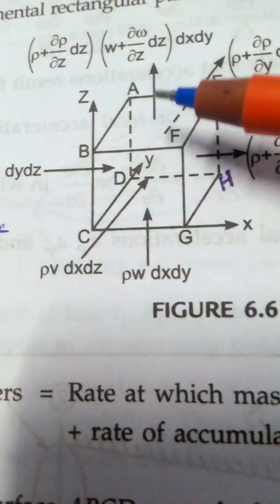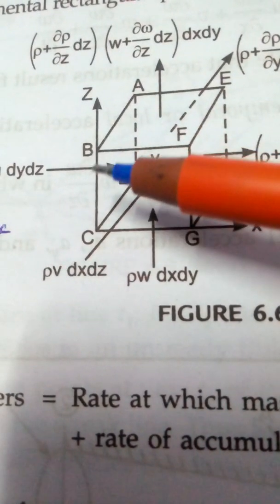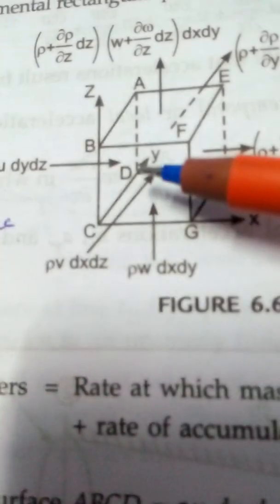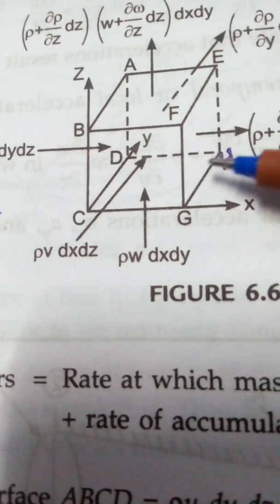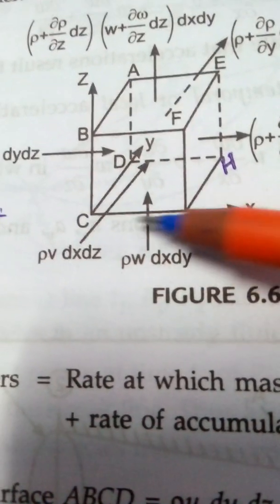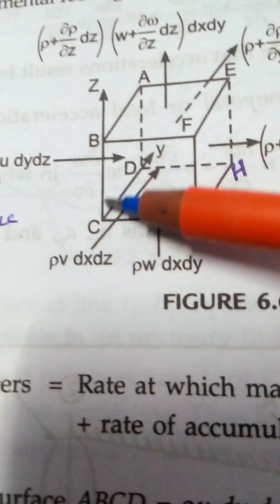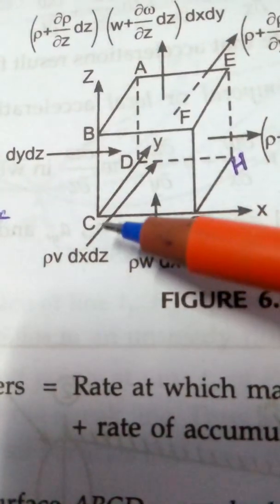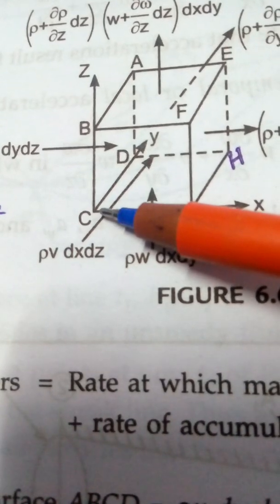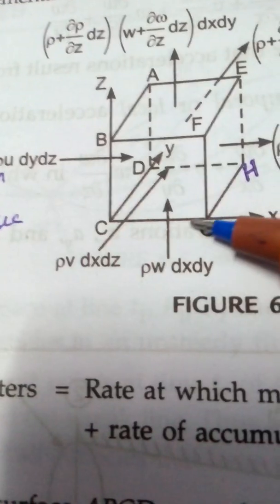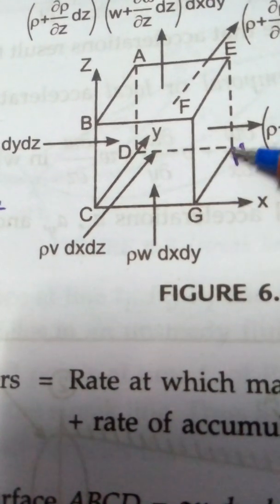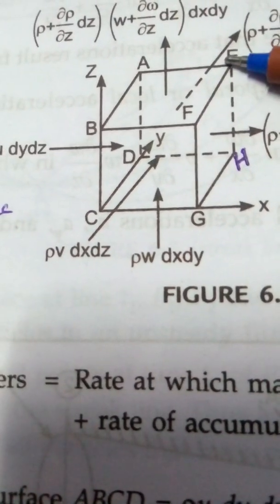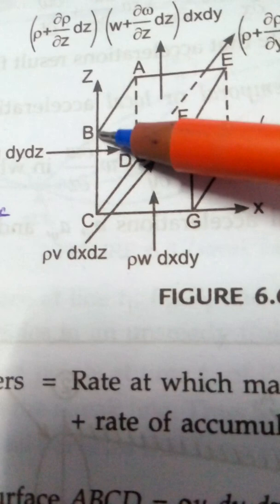It is a parallelopiped A, B, C, D, E, F, G, H. Now this is X direction, this is Y direction, and this is Z direction. This is the center point. Now this length is dx, this length is dy, this length is dz.